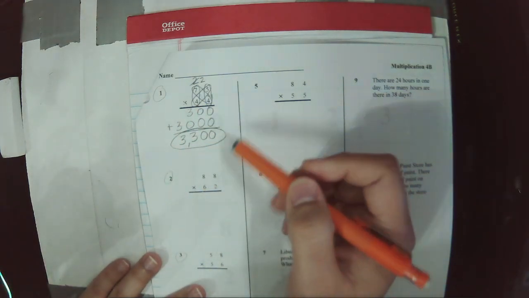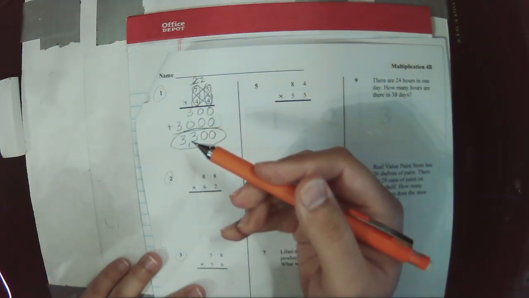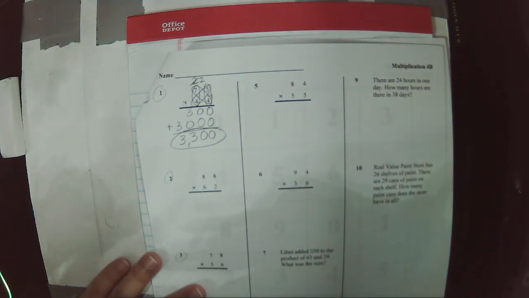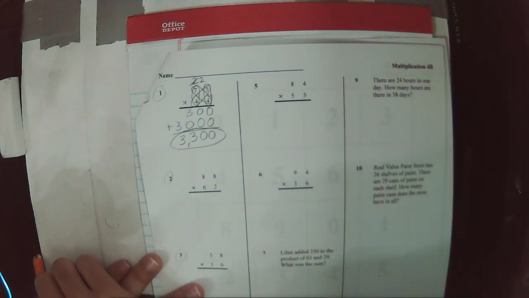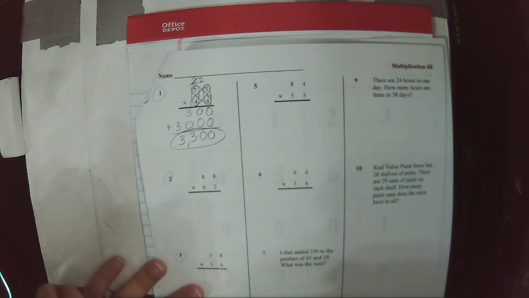Those of us who got a different answer, is there anyone that doesn't see where I got one of my numbers from, or you don't see where you made your mistake? Not quite sure why the answer is 3,300? Bella, make sure we're focused. Jaylene.